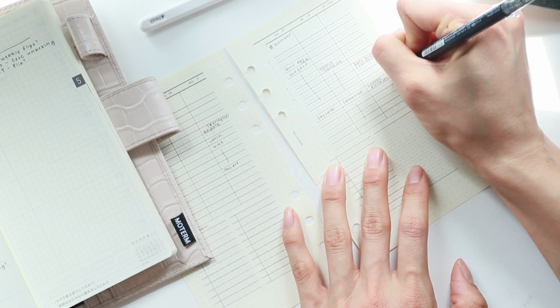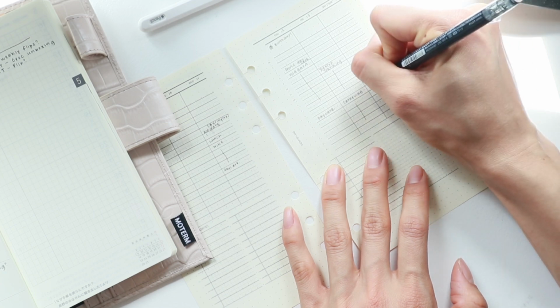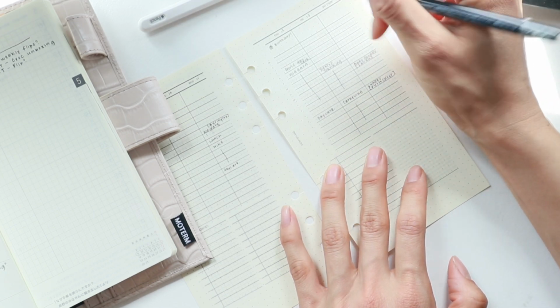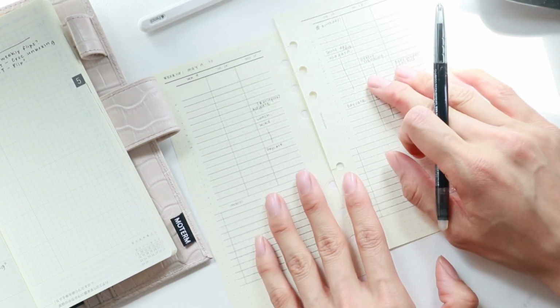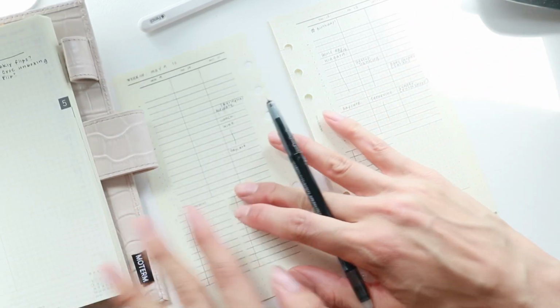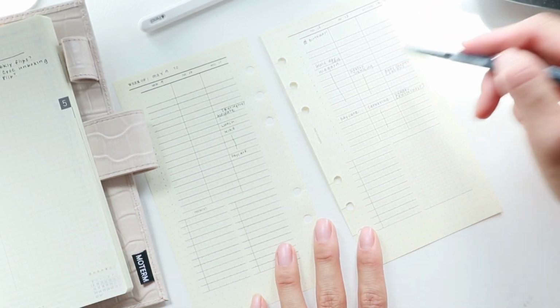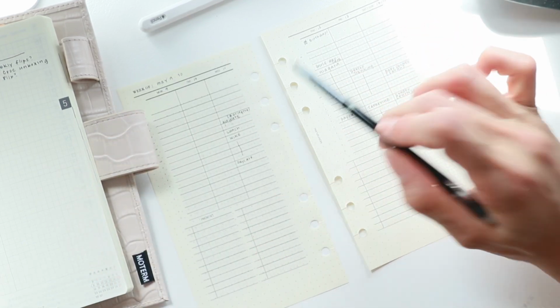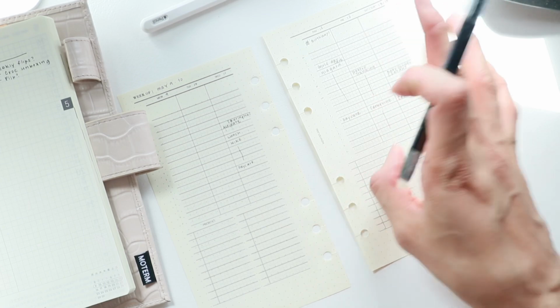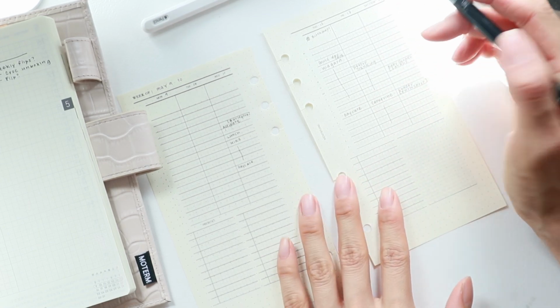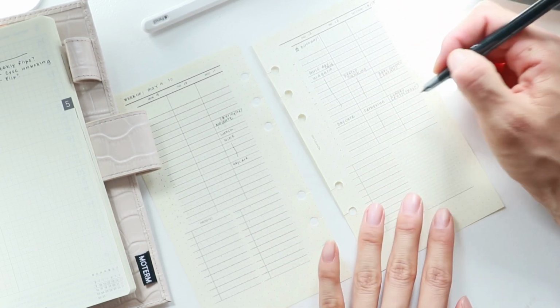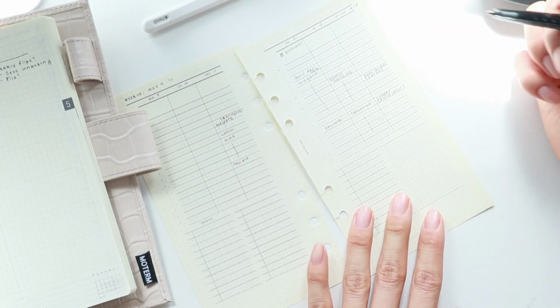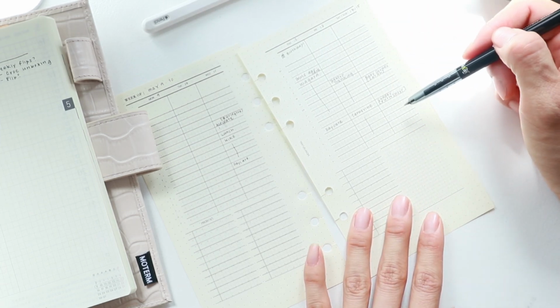The only thing about this insert that you just have to watch out for is that I combined Saturday and Sunday, because for a personal insert, I prefer the three-column split. The personal size is so skinny that once you get to four, it gets pretty tight. Because of that, I had to put Saturday and Sunday together.